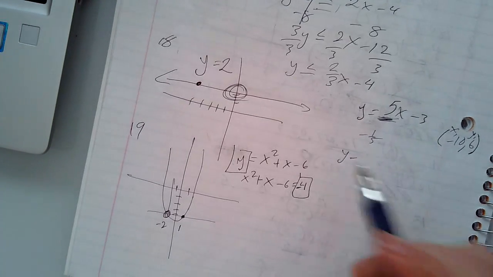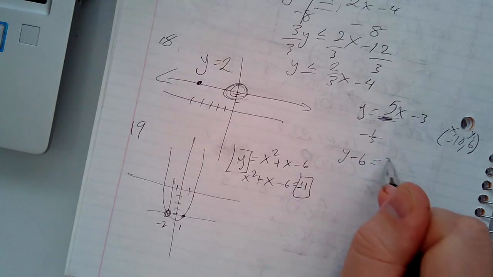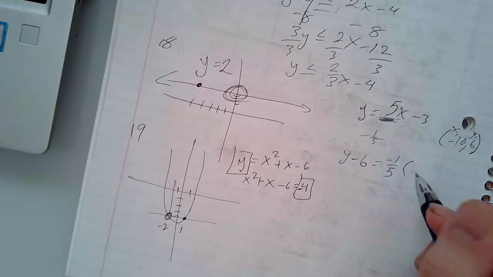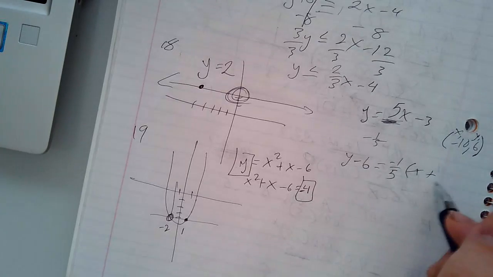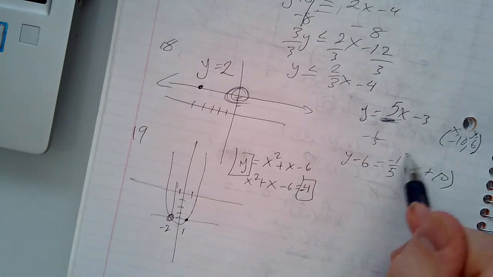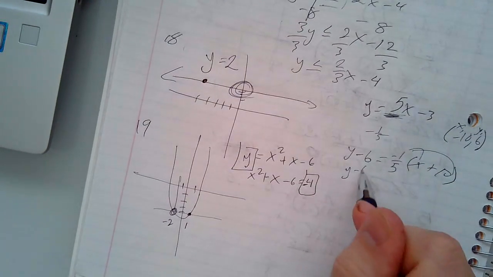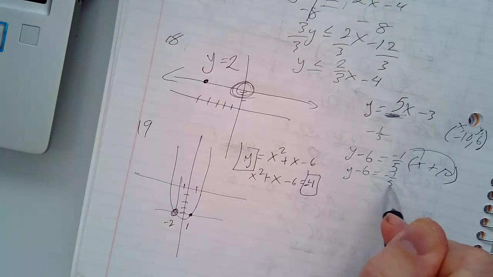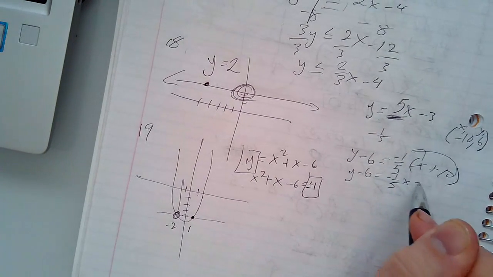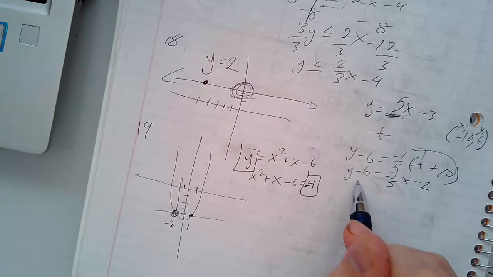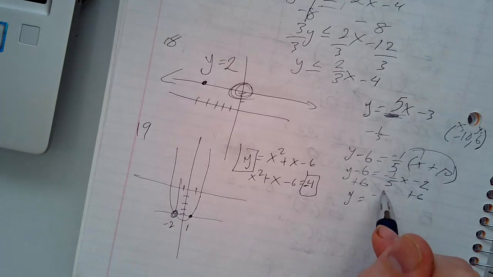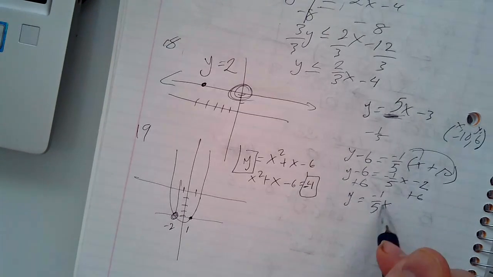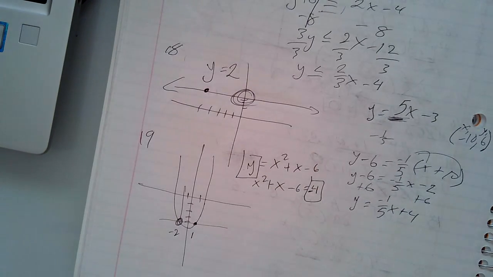So y minus 6 is equal to -1/5 times x plus, because it's x minus x1, so x plus 10. Distribute, and we get y minus 6 is equal to -1/5 x minus 2. Add 6 to both sides, and we get y is equal to -1/5 x plus 4.